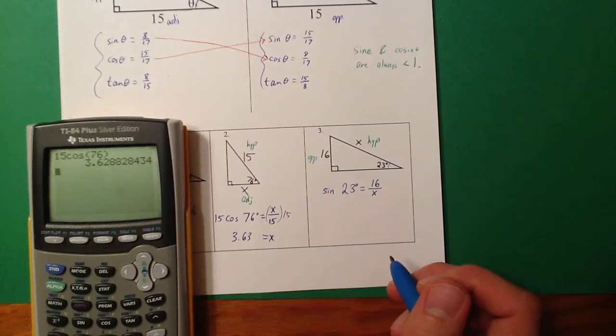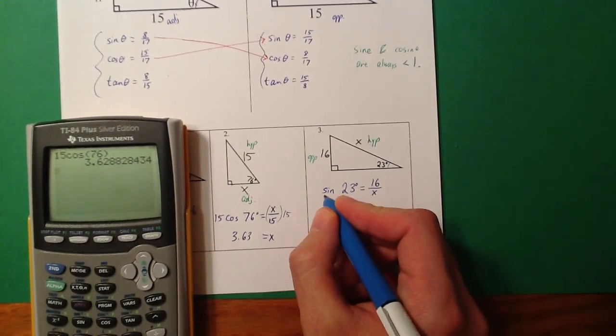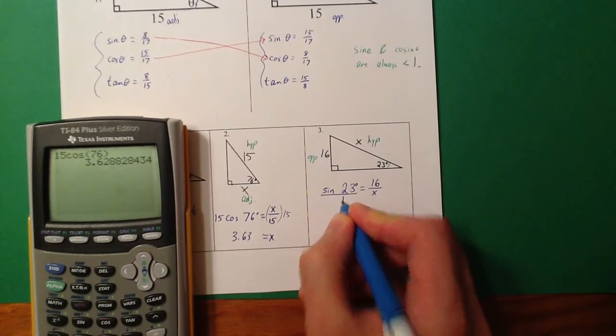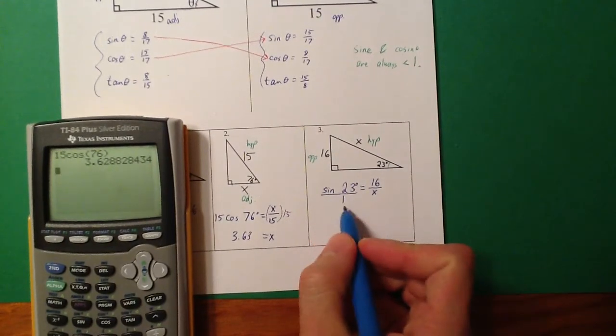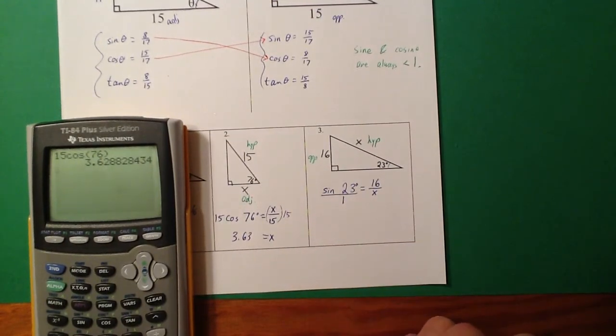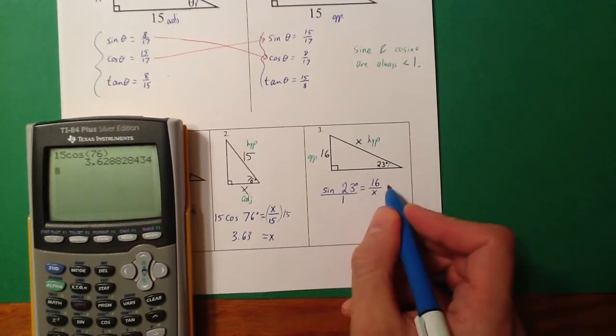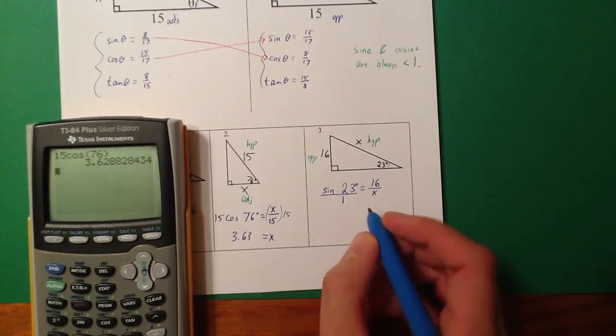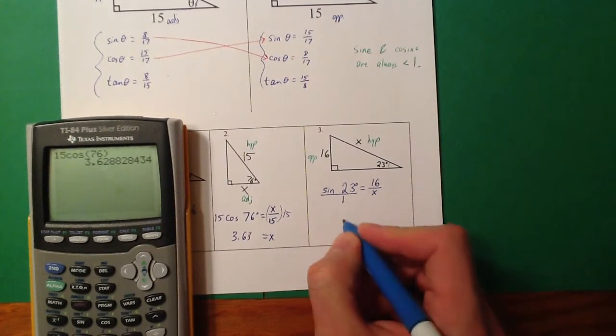There are two methods, but they're really the same thing. I'm going to go at it from the standpoint of cross multiplication. Put a 1 under that, and you can cross multiply this thing. The other idea is really just to multiply by x, which is the same thing. But let's cross multiply. 1 times 16 is 16.